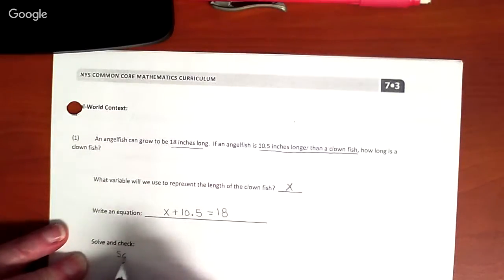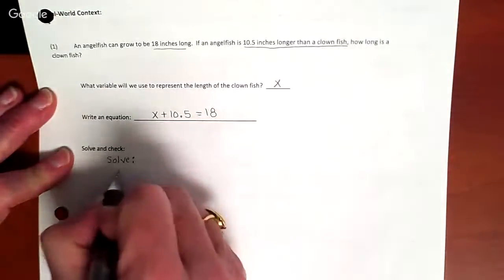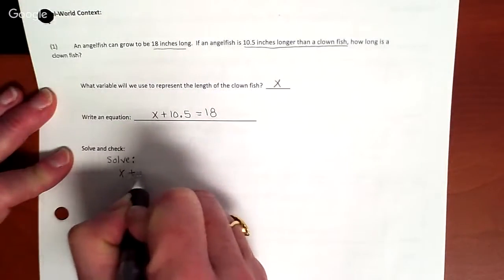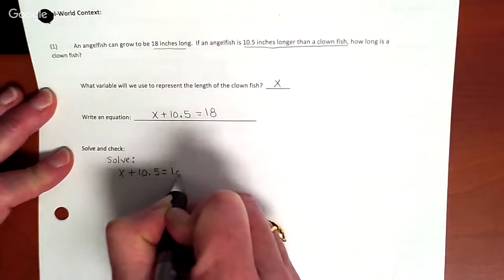So our solve is going to be x plus 10.5 equals 18.